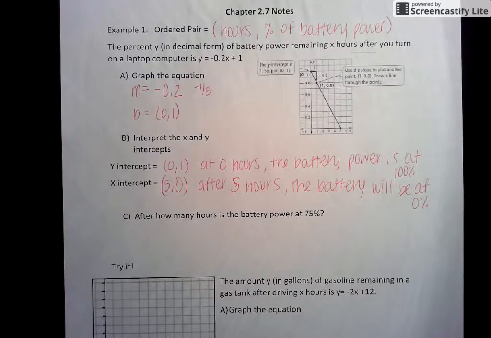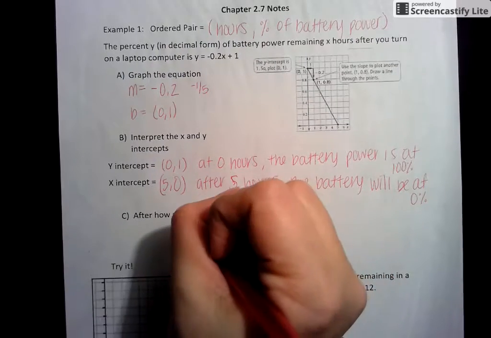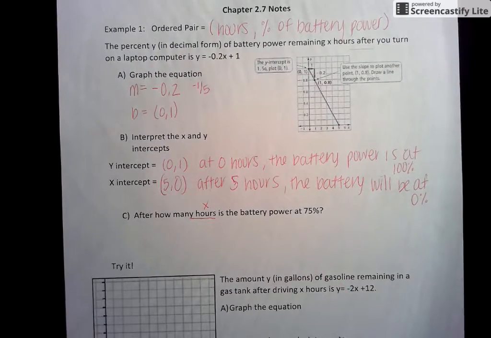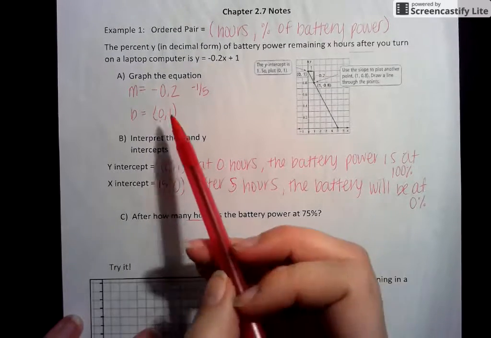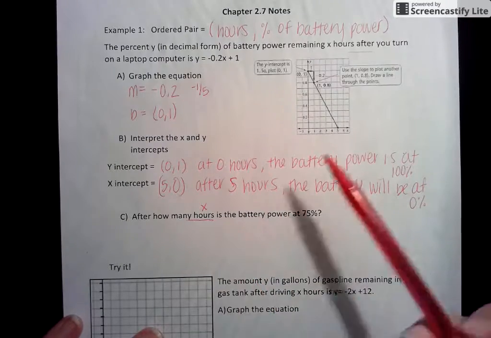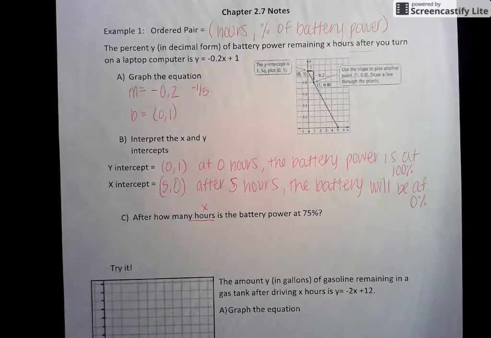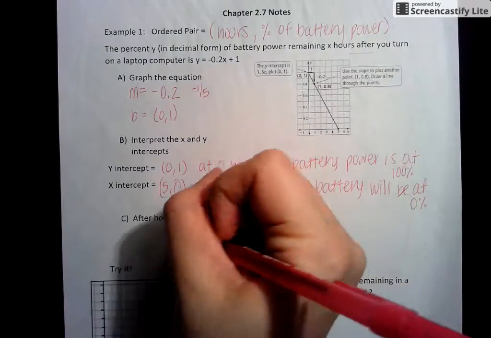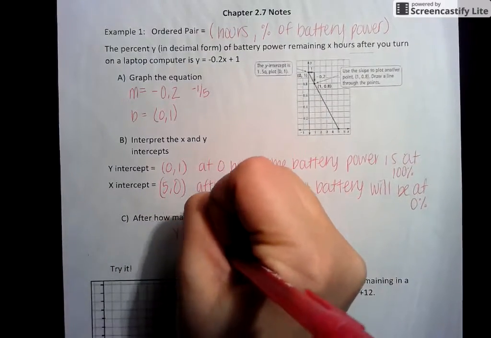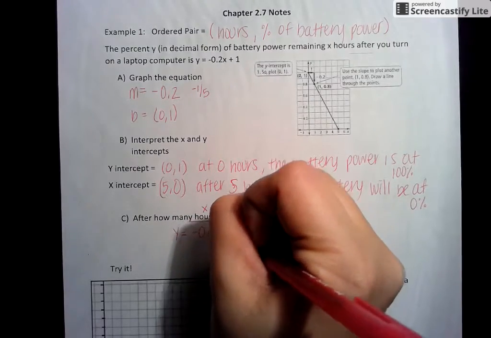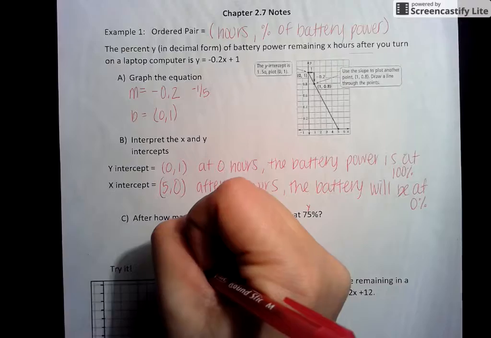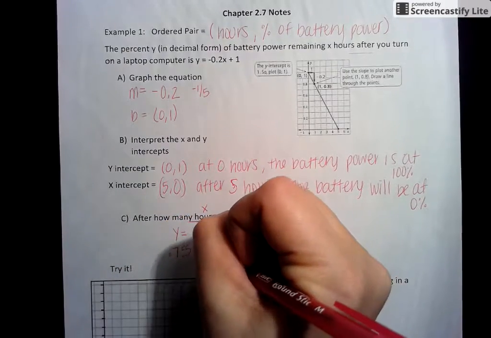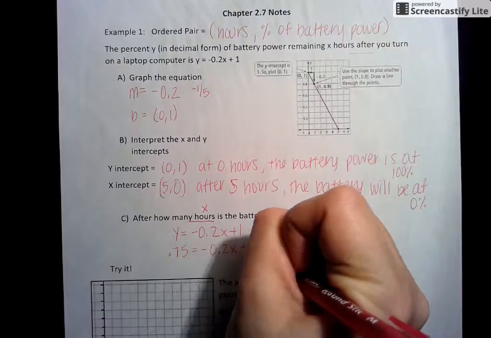Now it's asking after how many hours, so we're trying to find hours, which is x, we're trying to find our x value, is the battery power at 75%. So you can either use the equation to help you find the answer, or you can look at the graph. In this case, we know that 75% stands for the y, so I'm going to use the equation first. So I'm going to do 0.75 equals negative 0.2x plus 1.